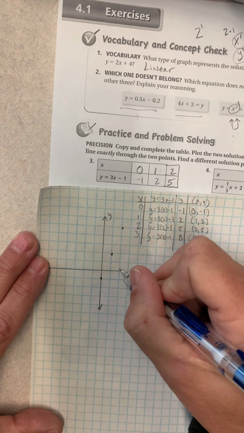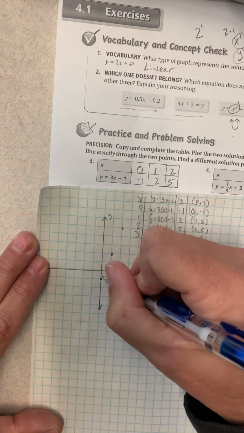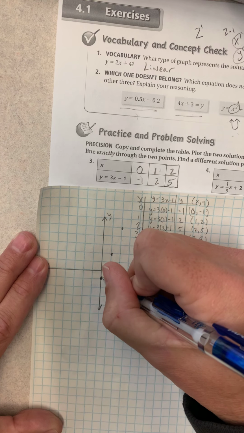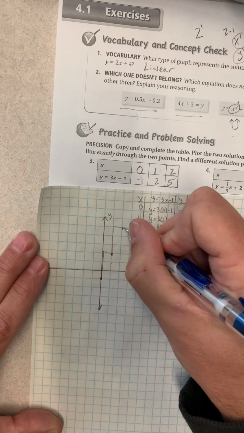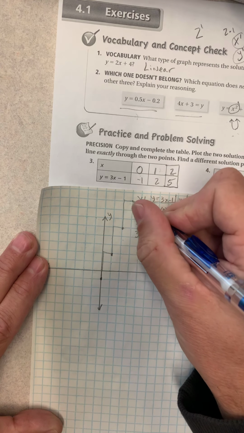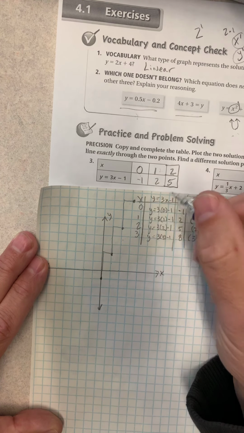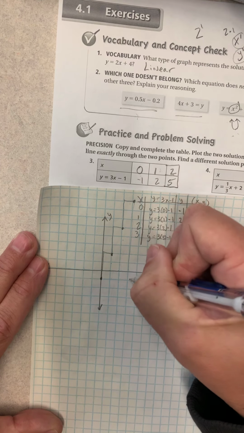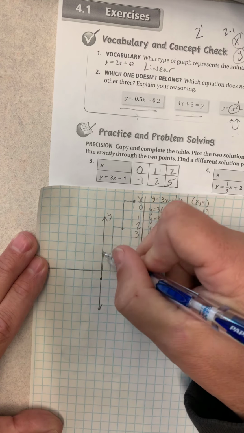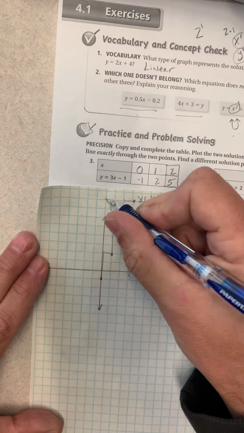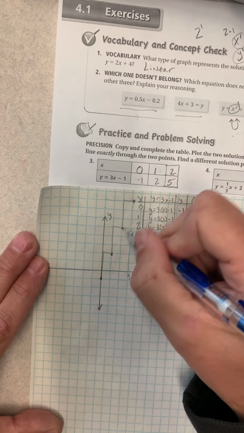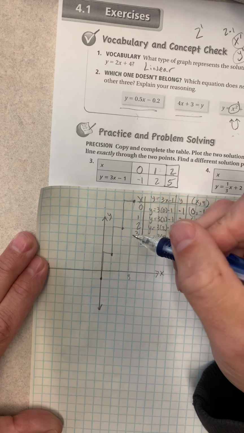3, 8. Well, look at these points. Each point, I'm going up 3 and over 1, up 3 and over 1, up 3 and over 1 is that point right there. And you can see that this point is 3 on the x and 1, 2, 3, 4, 5, 6, 7, 8 on the y. This is my line.